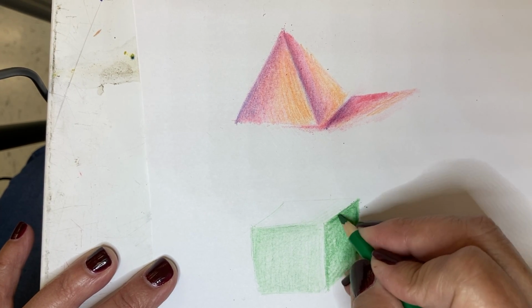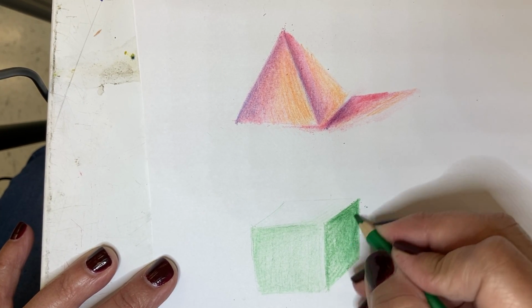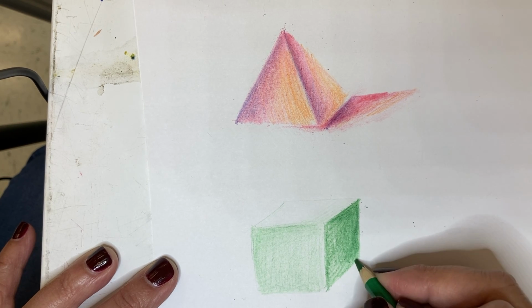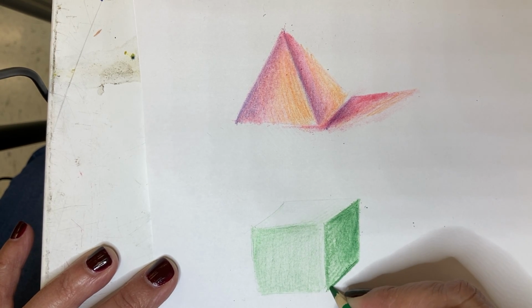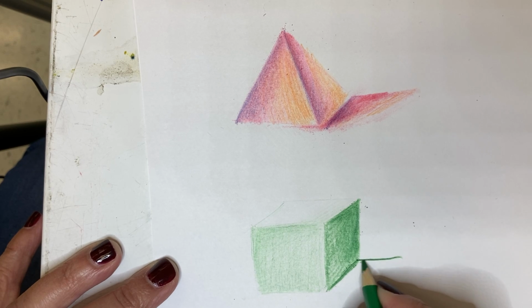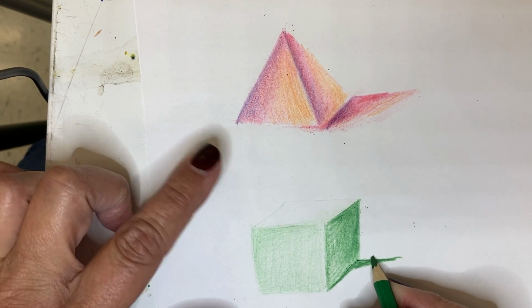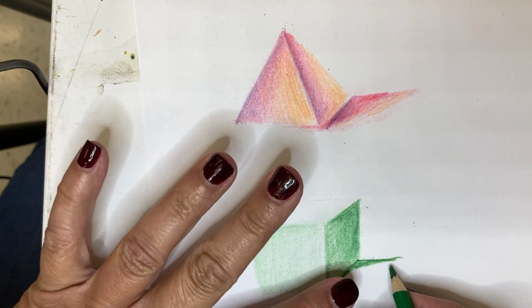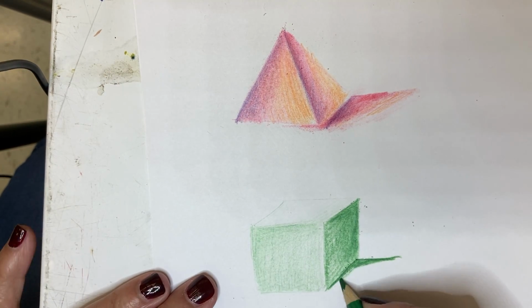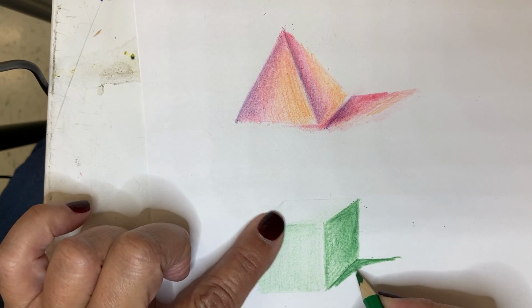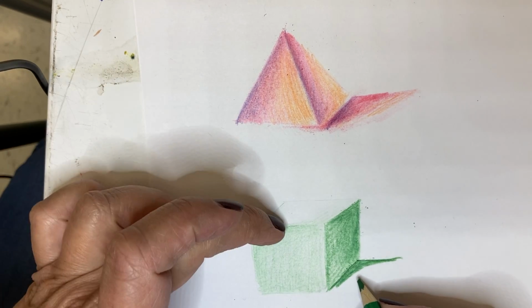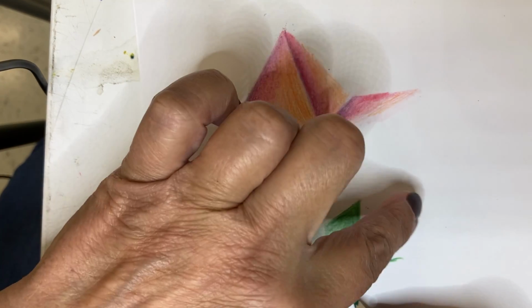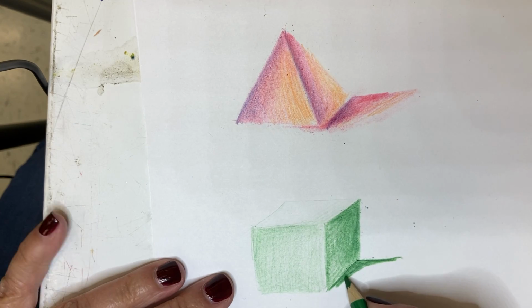Now, I'm not done yet. Again, we're just using the green. Here, I'm going to really press down hard, because that's where my shadow is going to be. According to law, the light comes in, hits the object, and usually creates a cast shadow. The cast shadow is always opposite to the highlight area. So if the highlight's over here, the cast shadow is on the opposite side.